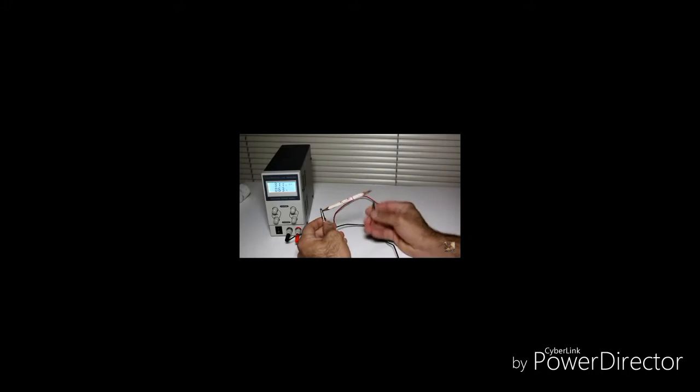Let's try 30 volts, 10 amps. That just melted my alligator clip. Now let's kick it up a notch.